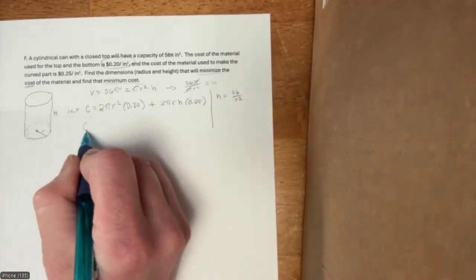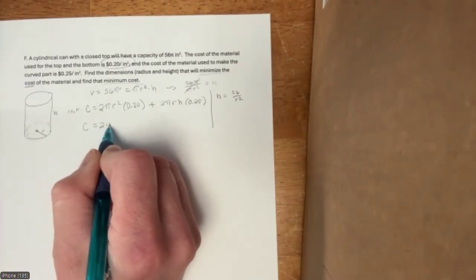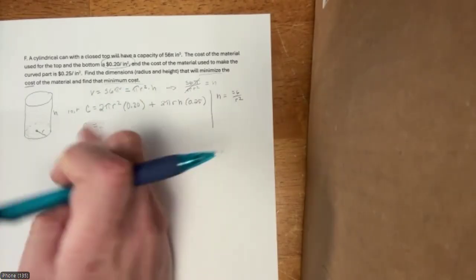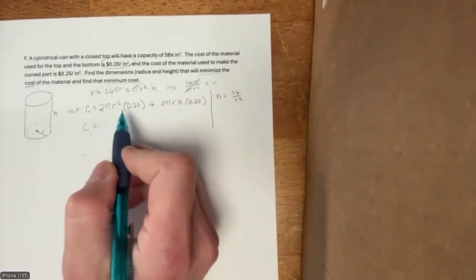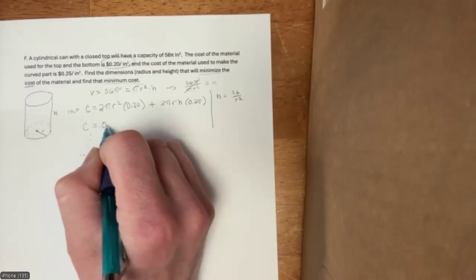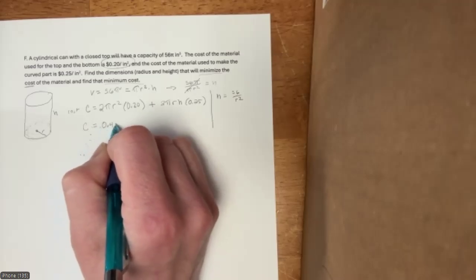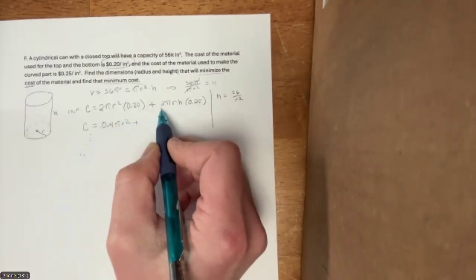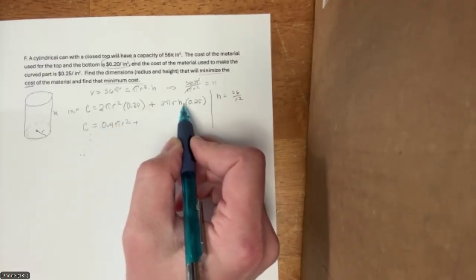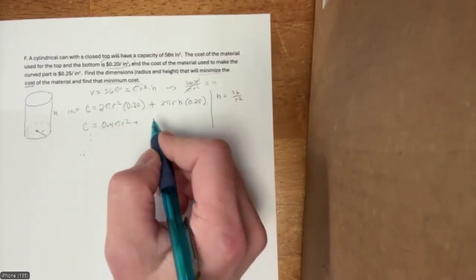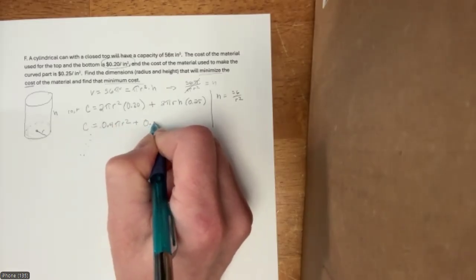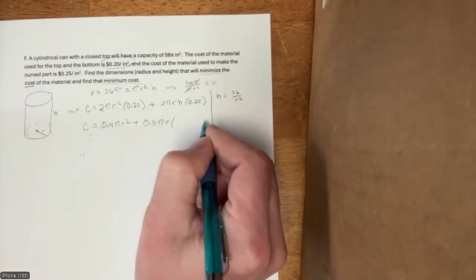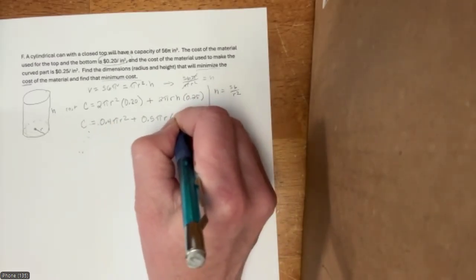So let's write our cost function in one variable. So 2 pi, actually, let's multiply at the same time. So 2 times 0.2 is 0.4 pi r squared. And then 2 times 0.25 is 0.5 pi r. And then height is 56 over r squared.